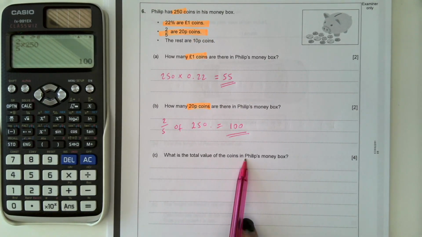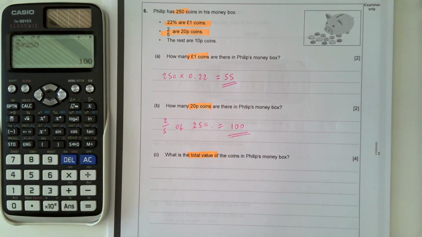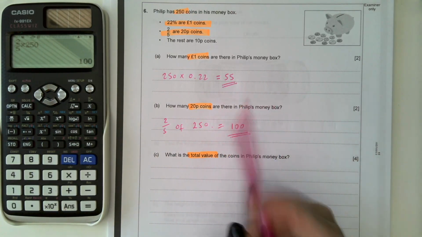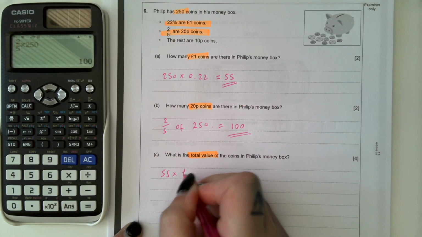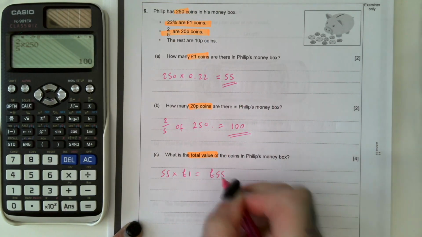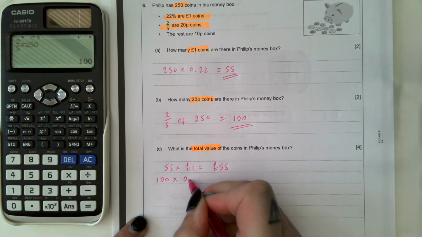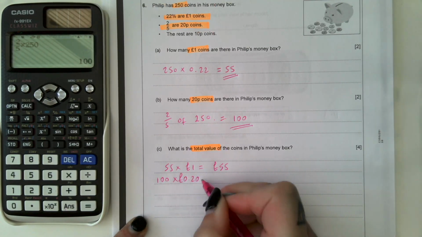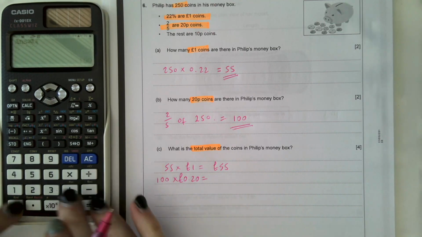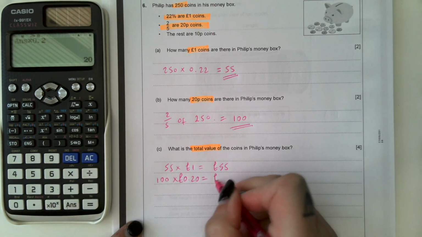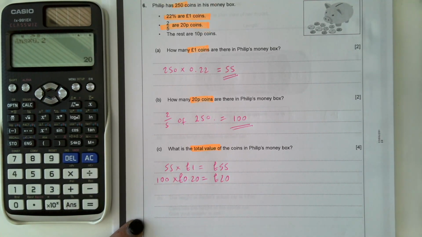What is the total value of the coins in Philip's money box? So total value here. So we've got 55 times £1, which is £55. We've got 100 times 20 pence, but I'm going to call that 0.2. So times 0.2 equals £20 in 20 pence.